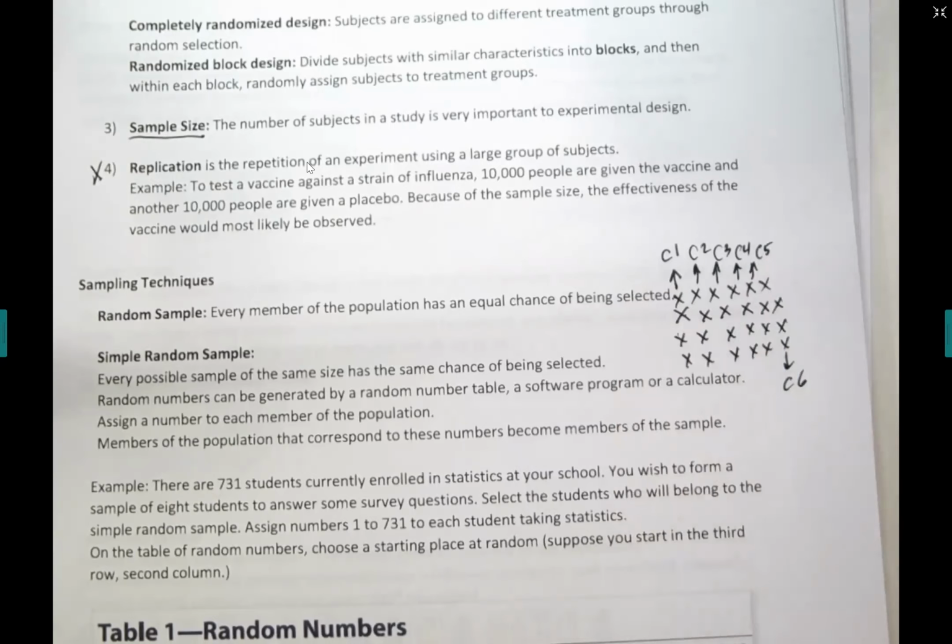So what's wrong with picking the column? Why is this not a simple random sample? Because some columns don't have the chance of being selected.